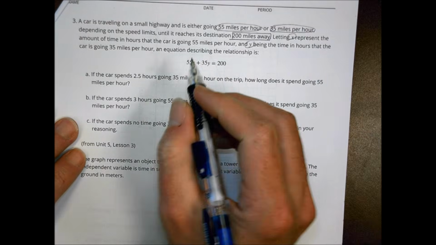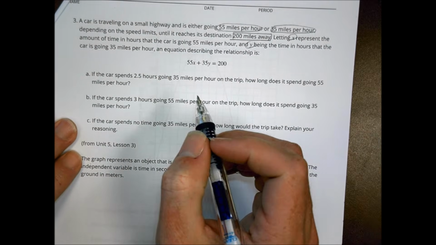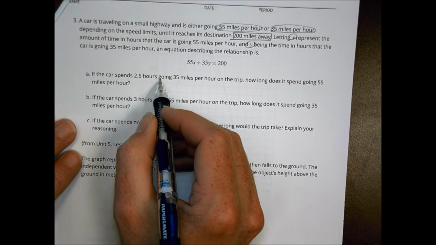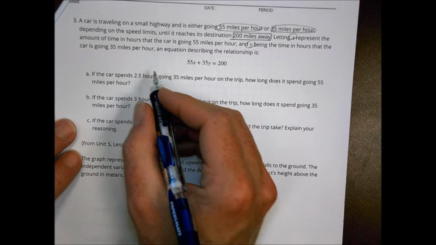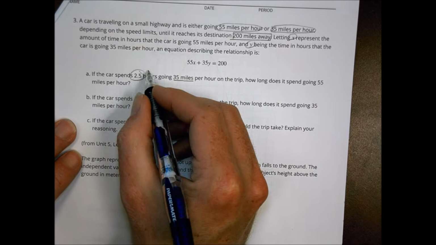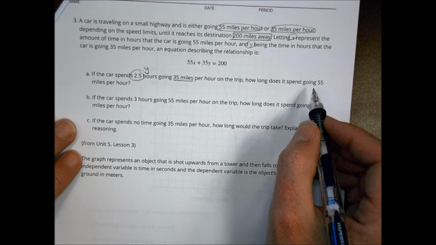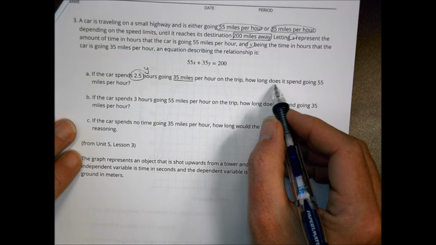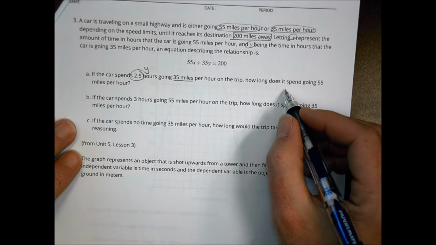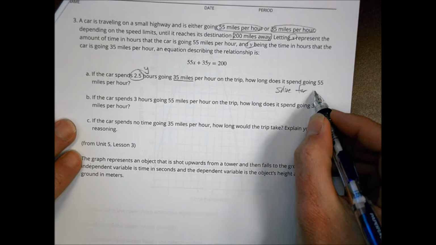All right, so now we have a series of 3 questions. If the car spends 2.5 hours going 35 miles per hour, so this becomes our y. How long does it spend going 55? So our y value is given. We want to solve for x, okay?